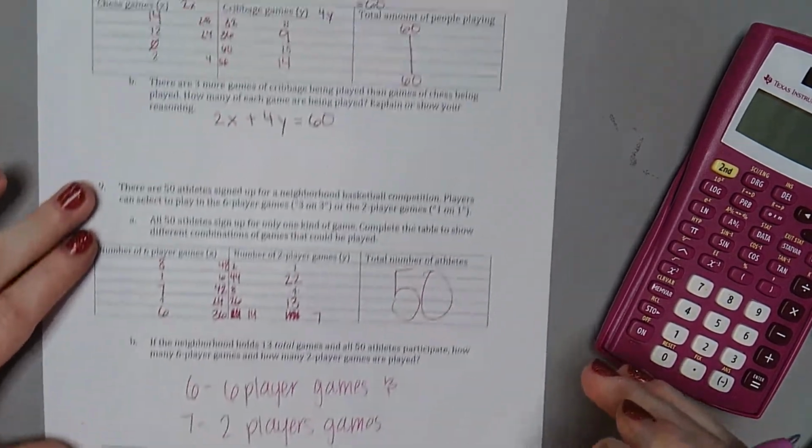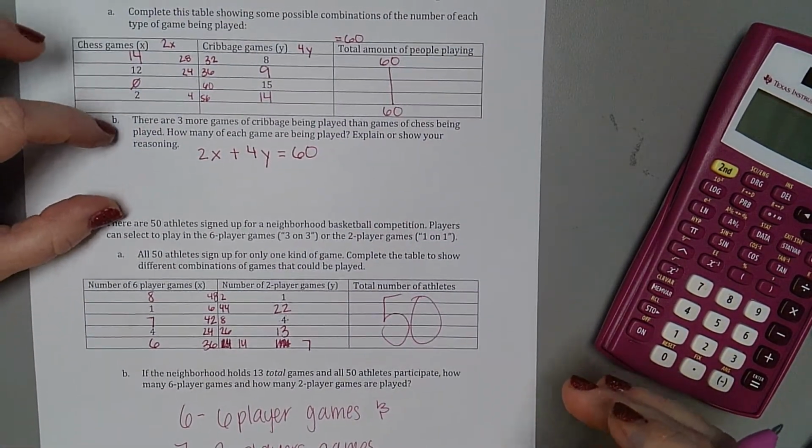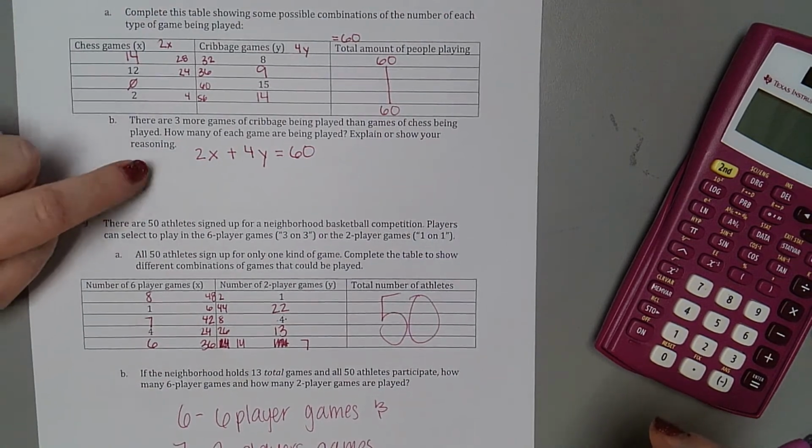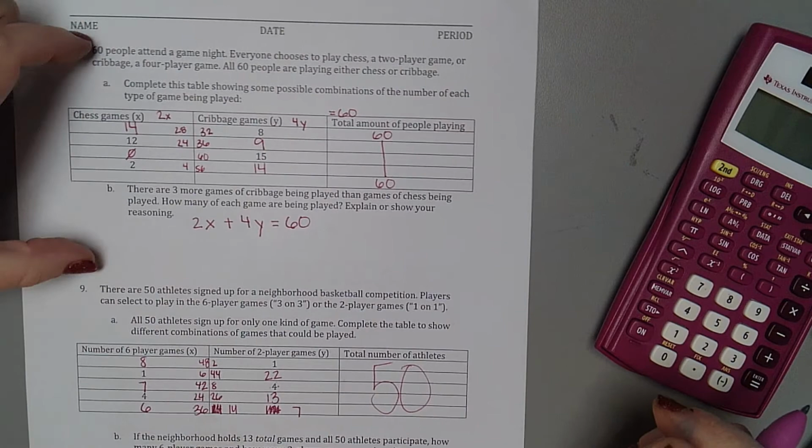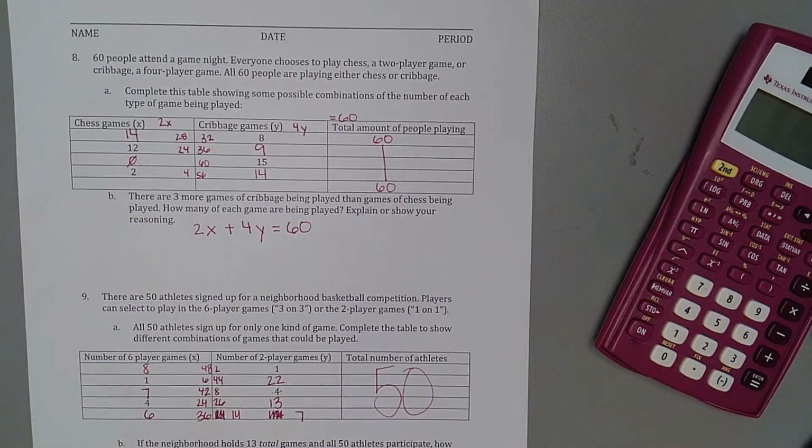And you may have noticed that I did not finish this one because you can do guess or check or you can create an equation, but I'm not going to go over it because this question's on the test, so I really can't do that.